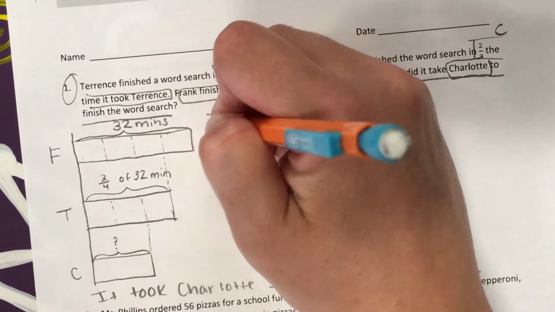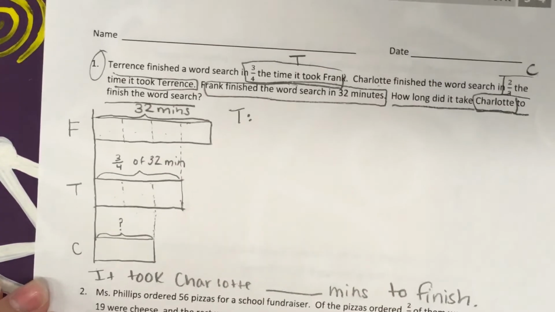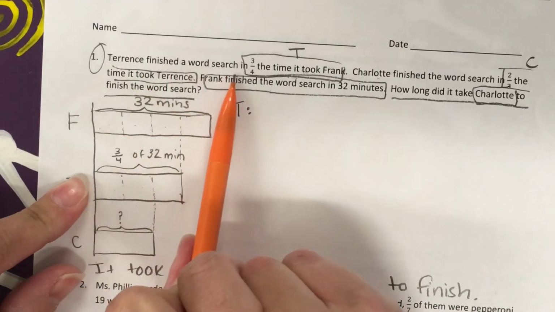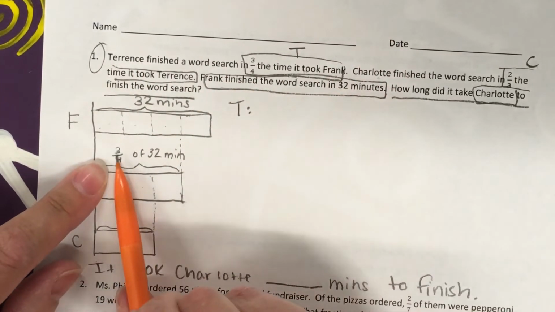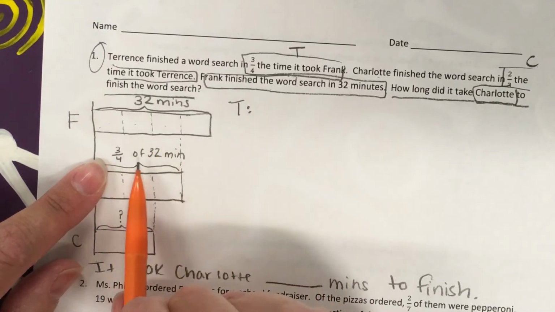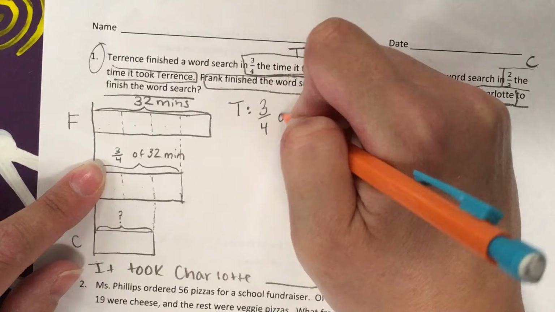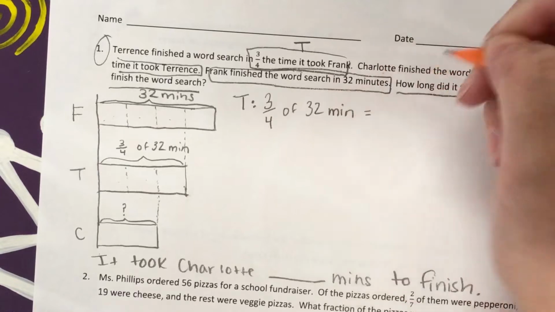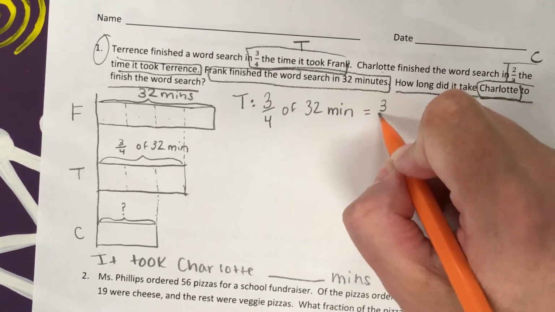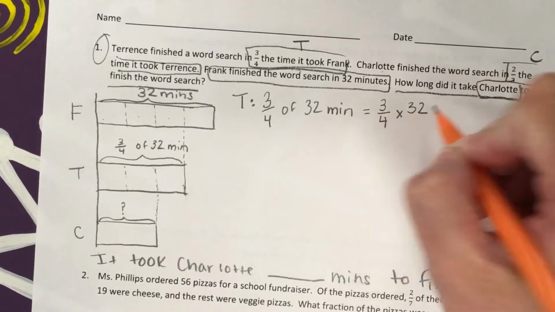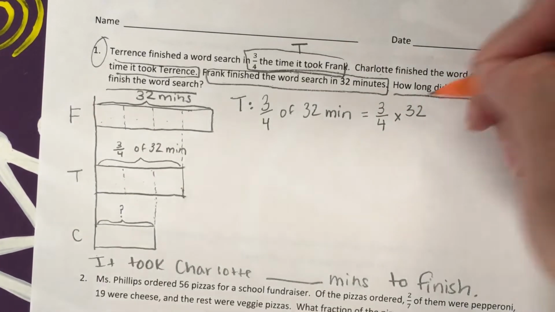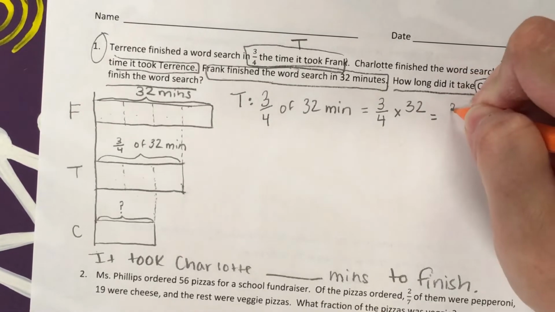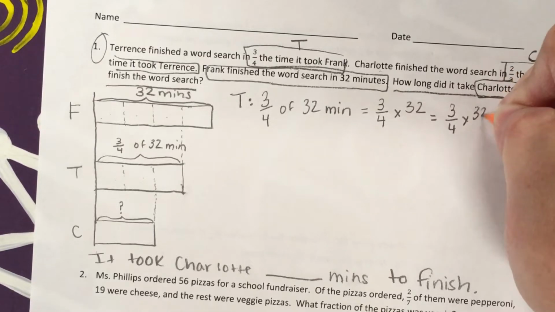So I'm going to label my work T for Terrence. And looking back, we know that Terrence finished a word search in 3/4 the time it took Frank. So that's 3/4 of Frank's time, 3/4 of 32 minutes. Now we know a fraction of a number means multiply, so we can rewrite this as a multiplication expression, 3/4 times 32. I can rewrite this by changing this whole number to a fraction by putting 1 on the bottom. So then it becomes 3/4 times 32 over 1.